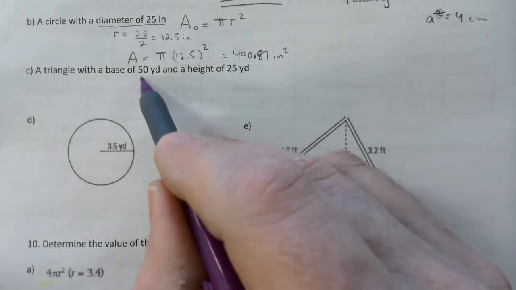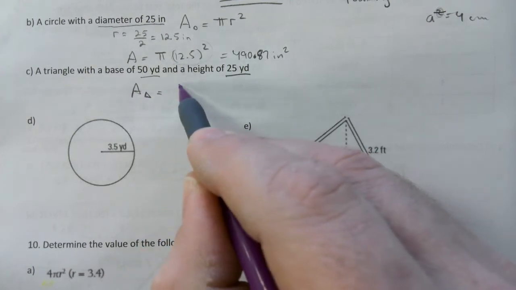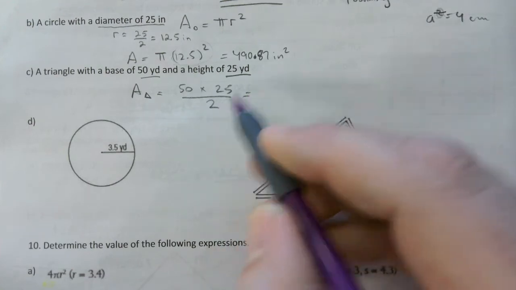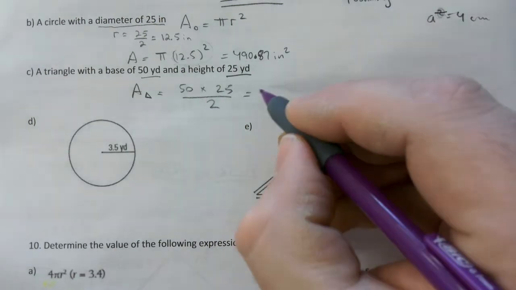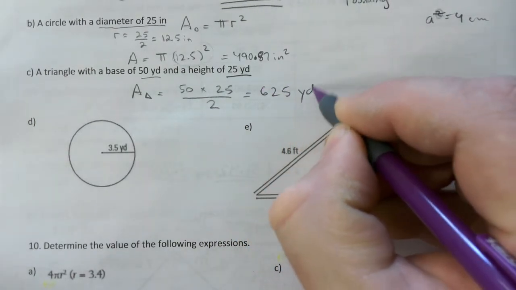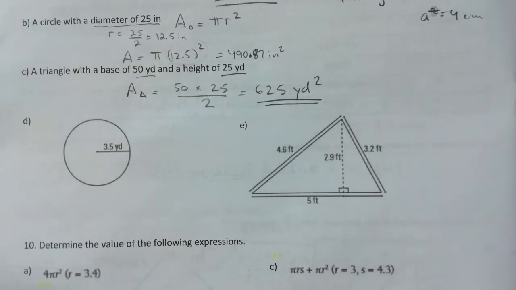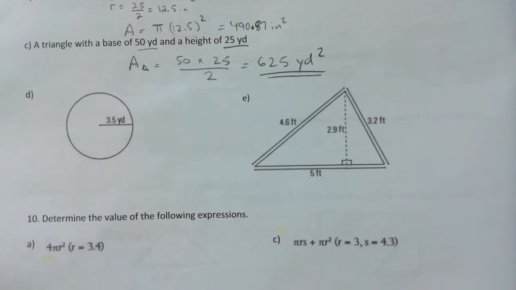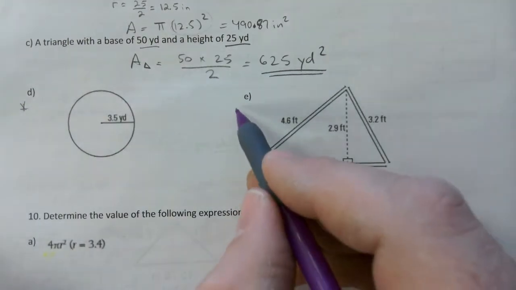A triangle with a base of 50 and a height of 25 yards. So that would just be 50 times 25 divided by 2. And that is 625, right? 625 squared yards. So whatever units you have, put a little 2 on top once you do areas. I'll let you do this one and this one.